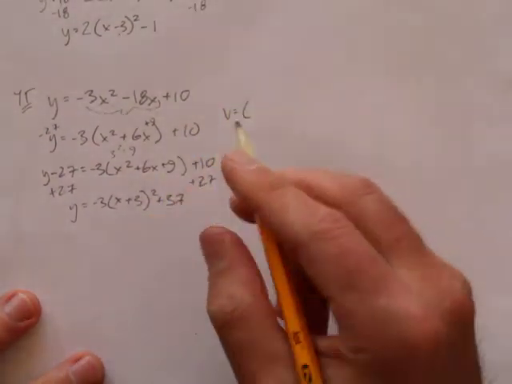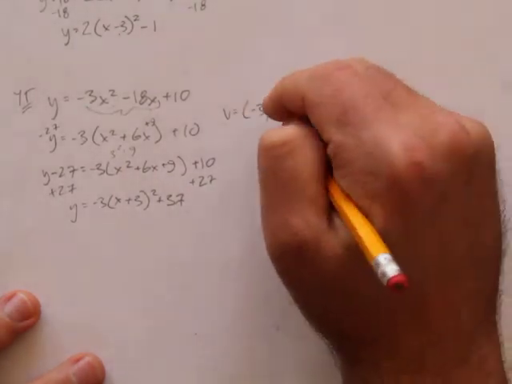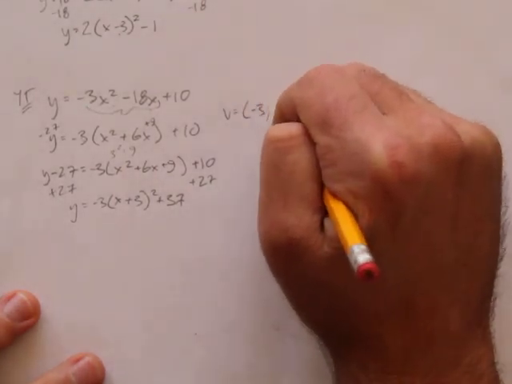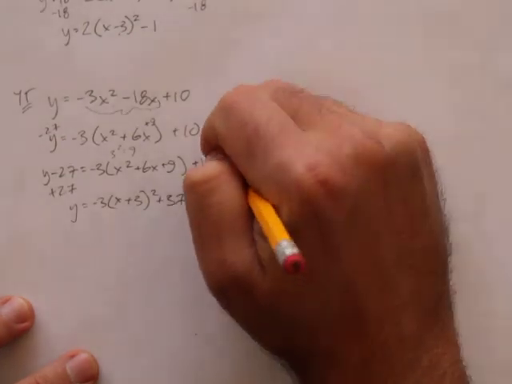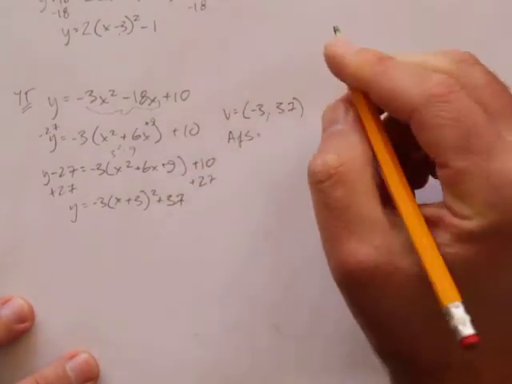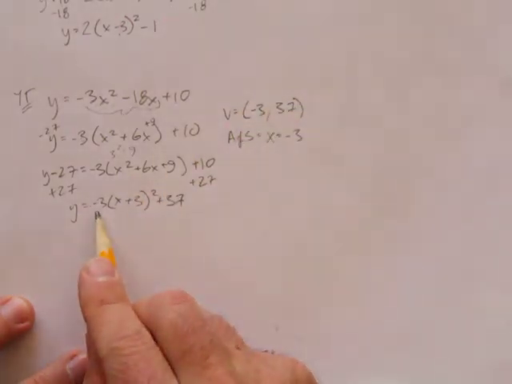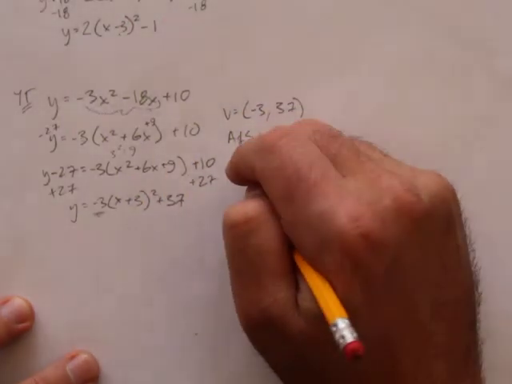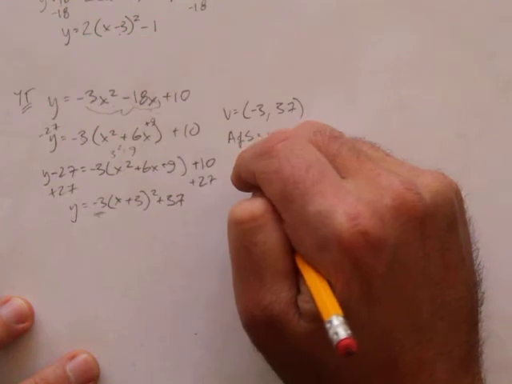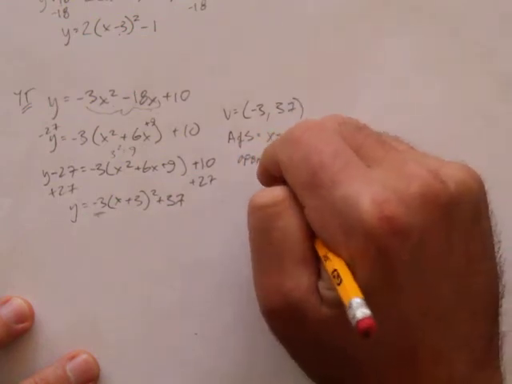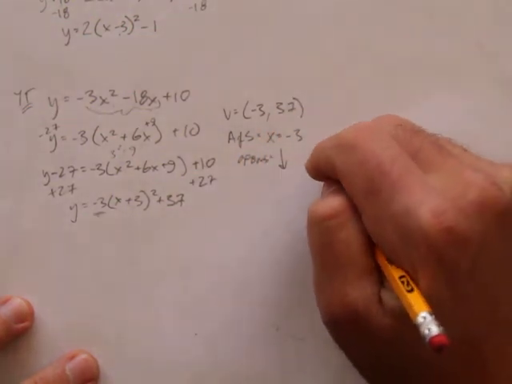Vertex is negative 3, positive 37. And my axis of symmetry is x equals negative 3, and my a value is negative, so it opens down. And so the parabola is going to look something like that.